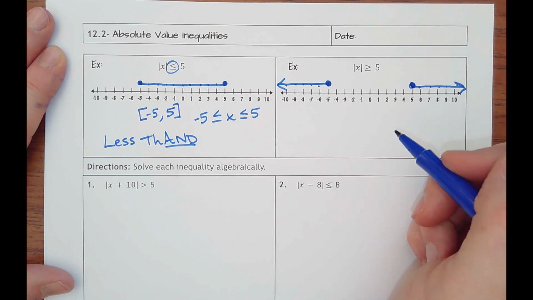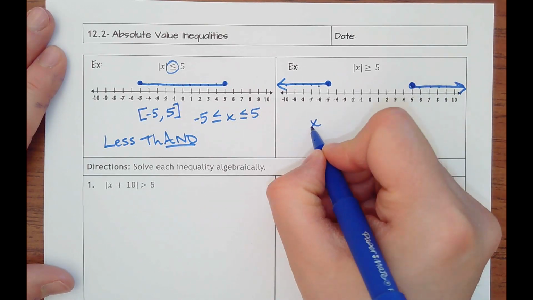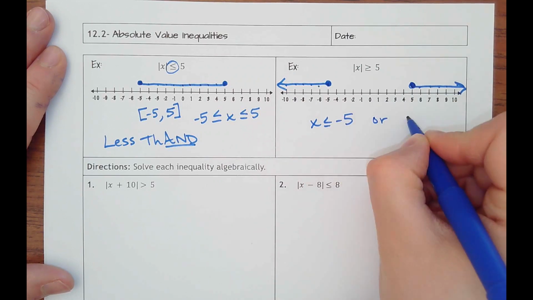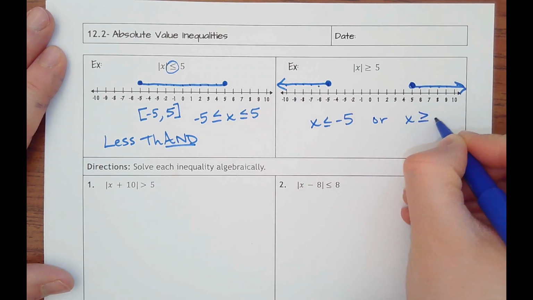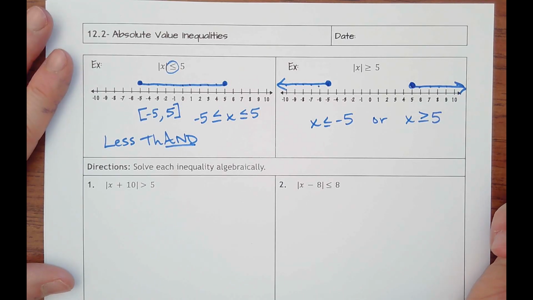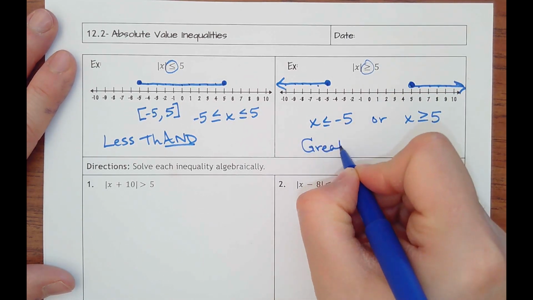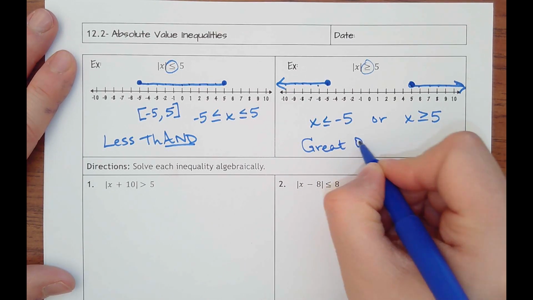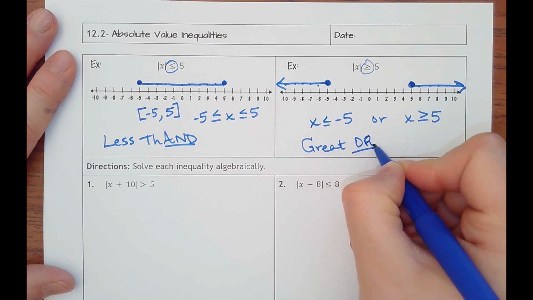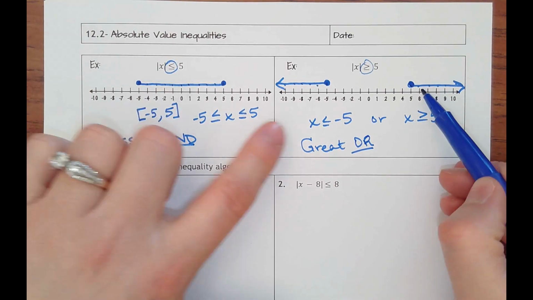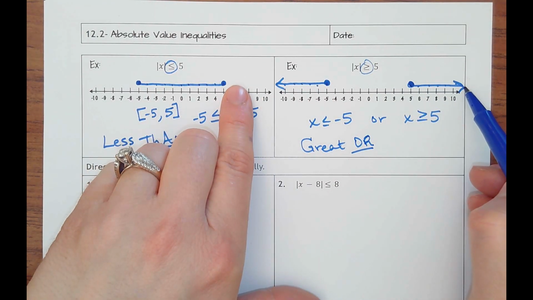And the way I usually write these is saying that x can be less than or equal to -5, or x can be greater than or equal to +5. So when I see a symbol that's greater, I guess I'll capitalize greater than, it's an "or" problem where you've got two rays that go away from each other.